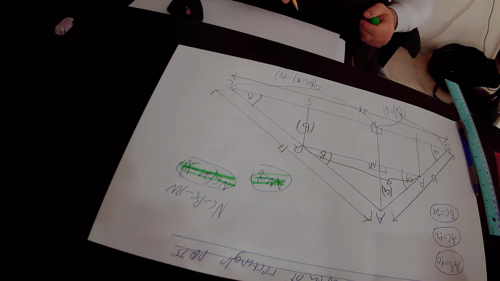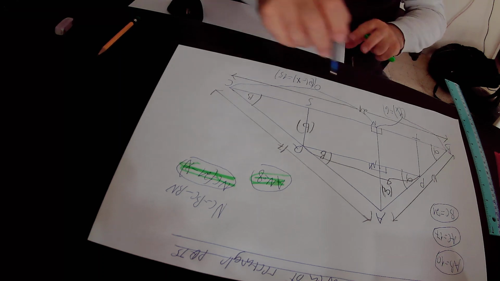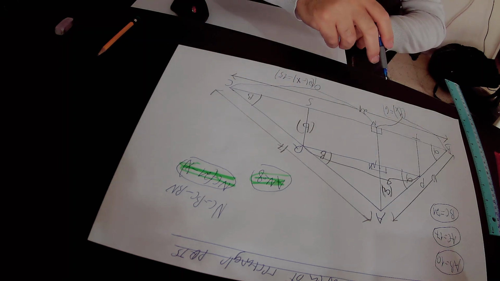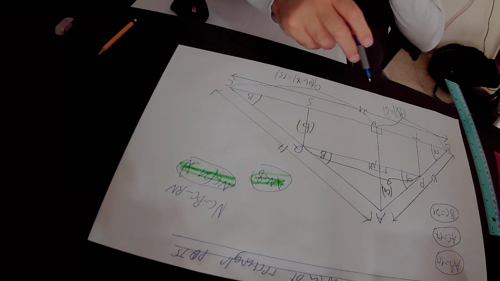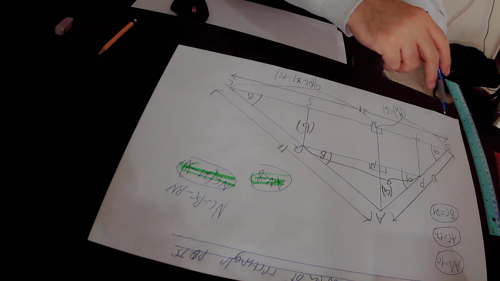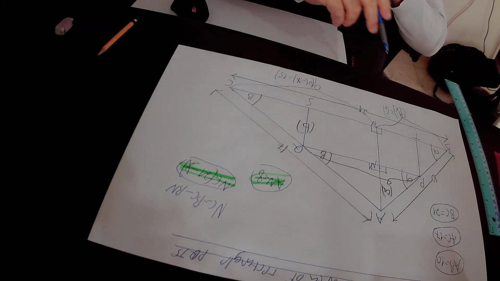So in the next step, we prove that the big triangle ABC is similar to the small triangle APQ.